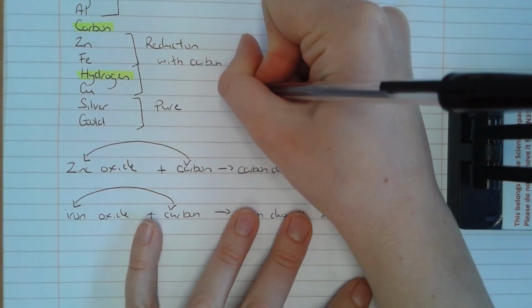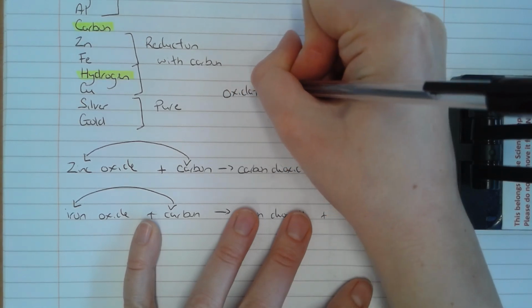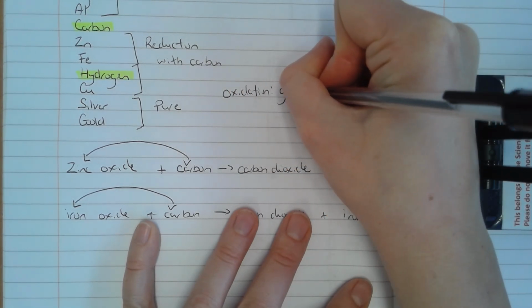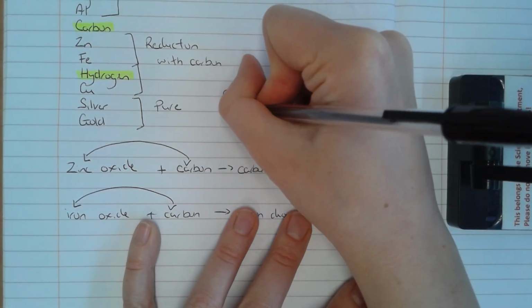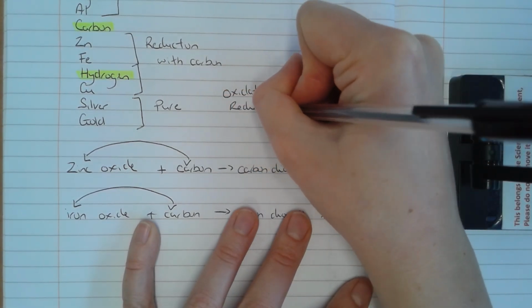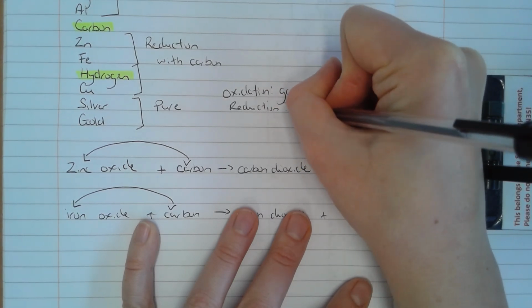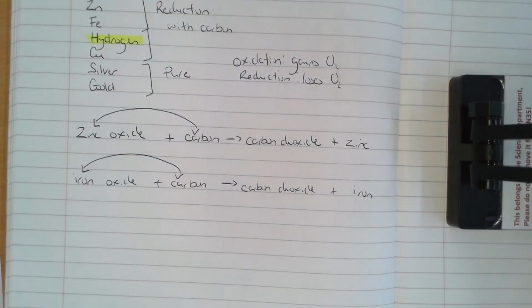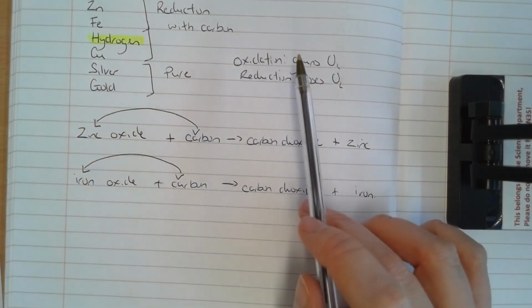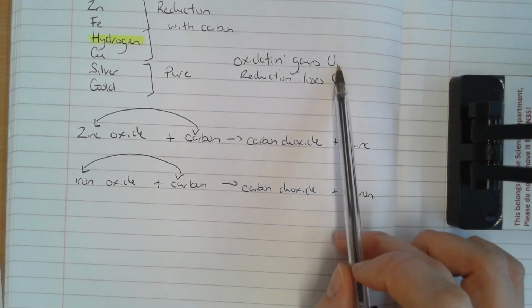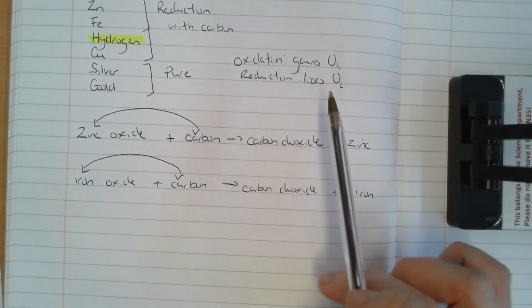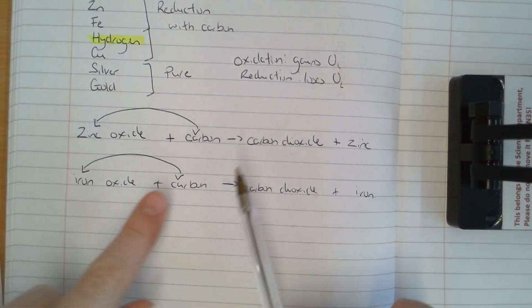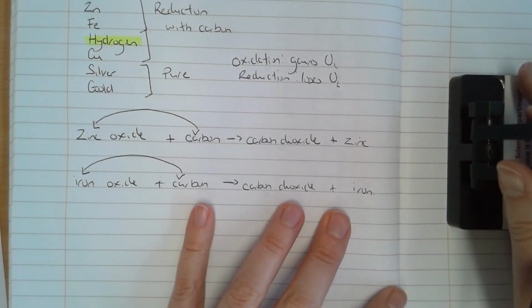So oxidation is anything that gains oxygen, and reduction is when something loses oxygen. Now we do have other definitions for oxidation and reduction. Maybe you remember OIL RIG, but in this topic, this is what we're talking about. If it's oxidized, it gains oxygen. If it's reduced, it loses oxygen. And you need to be able to identify what's being oxidized and what's being reduced.